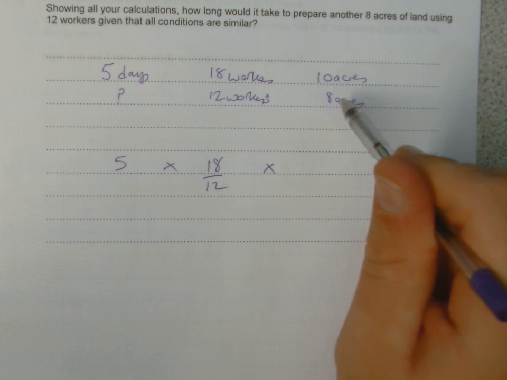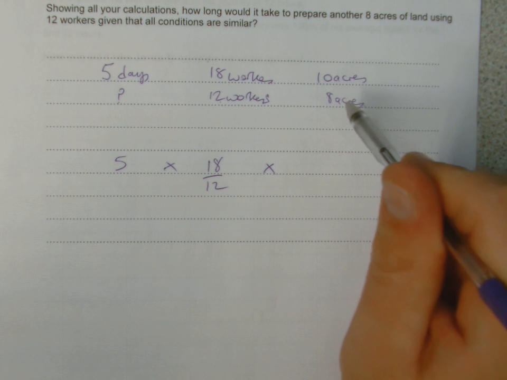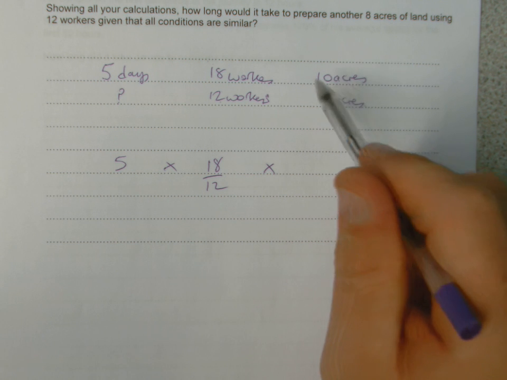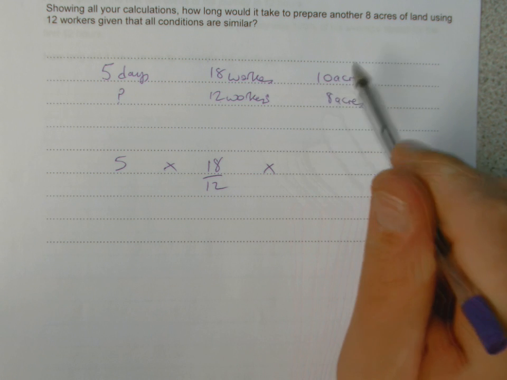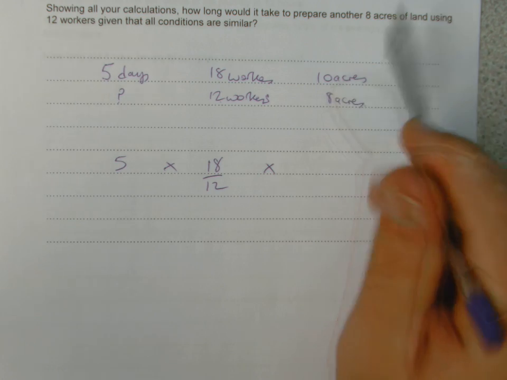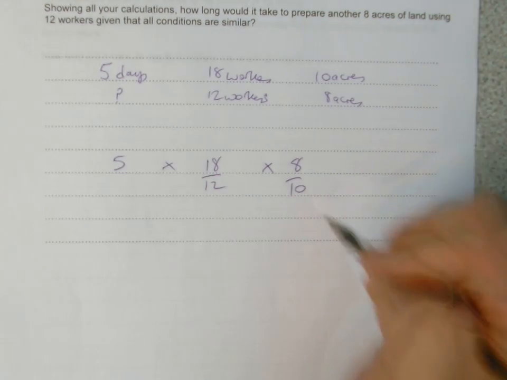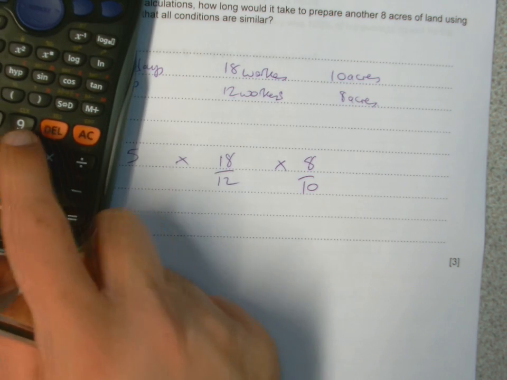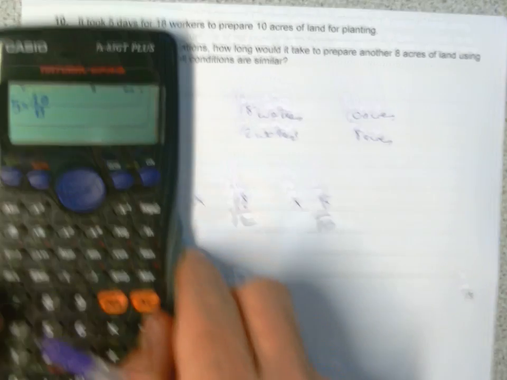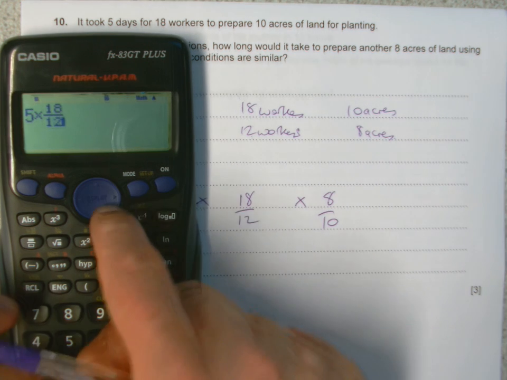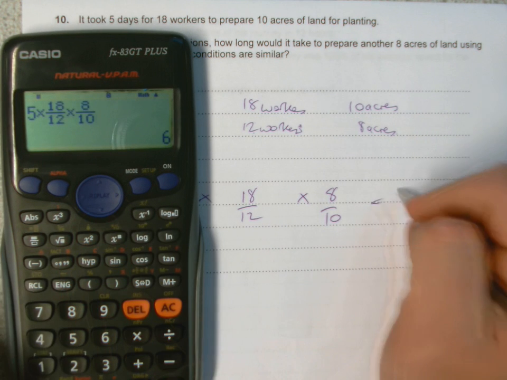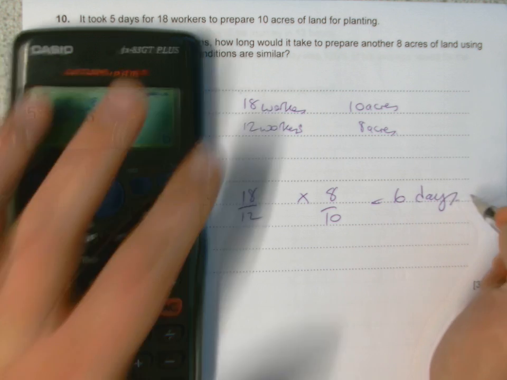So if they've got less acres, that's going to take less time, isn't it? So if it's going to take less time, we need the smaller fraction, because we want this to become smaller. The smaller fraction would mean a smaller number on the top. So you have 8 over 10. Let's now get our calculator and type that in, so we can do this in one go. When I work that out, it comes out to be 6 exactly. So 6 days, and we've got our answer.